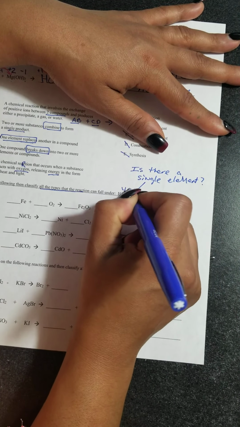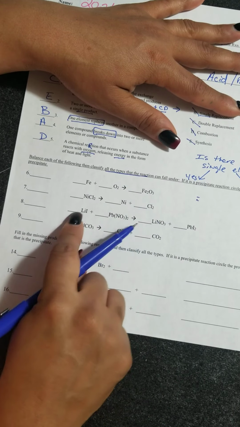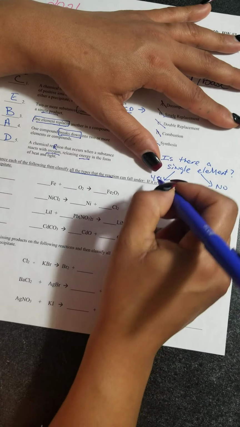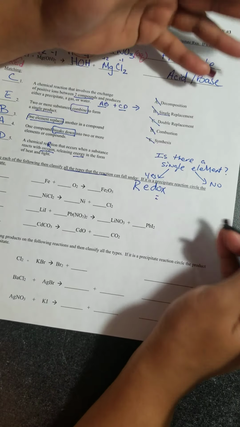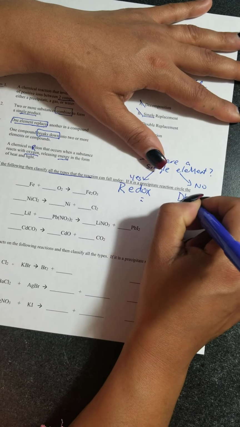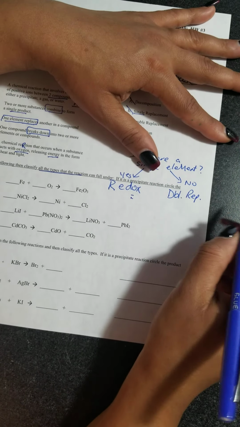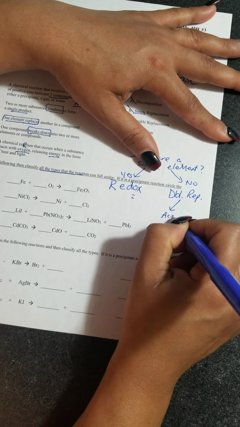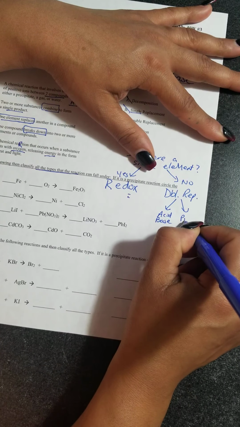And if you answer yes, we're going to come on this side. If there's a single element somewhere over here on the reactant side, yes, then it's going to be what we call a redox because there's going to be ions involved. And if not, then it's going to be some type of double replacement. Now, don't forget though, we've got two types of double replacement. We've got acid-base, and we've got precipitate.